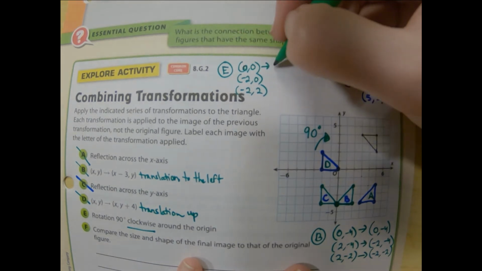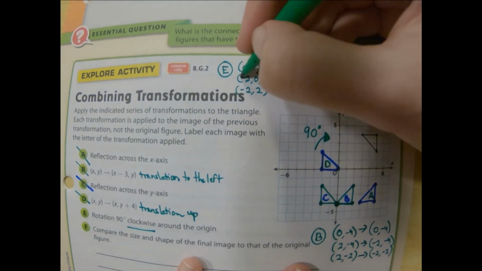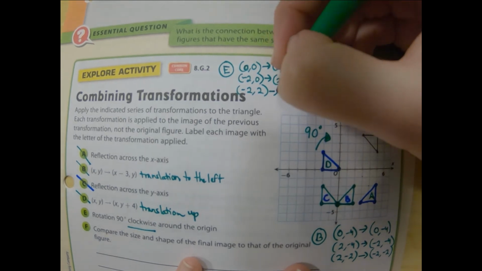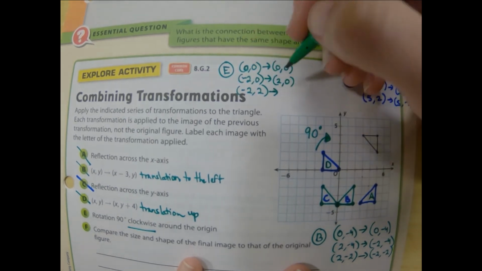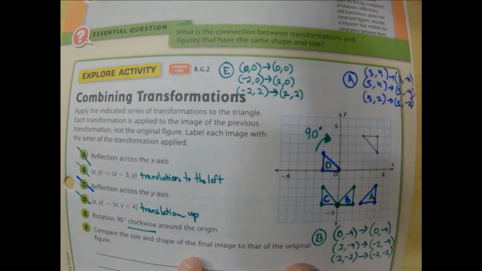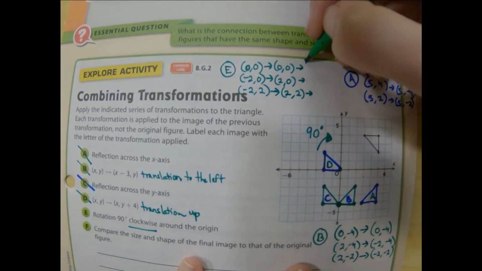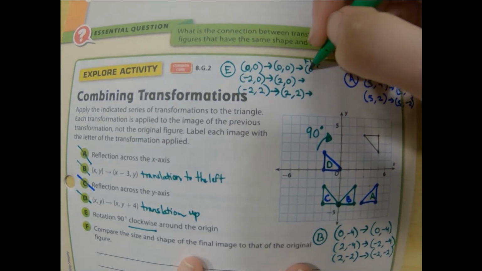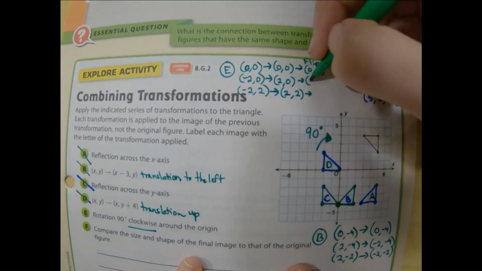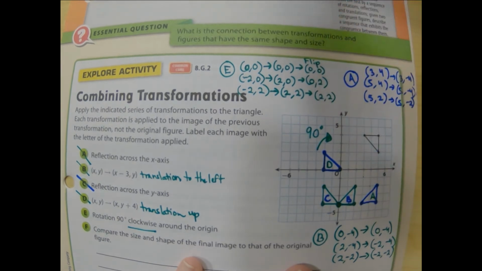So 0 times negative 1 is still 0, so 0, 0 stays the same. Negative 2 times negative 1 is 2, and the 0 stays the same. And negative 2 times negative 1 is 2, and the 2 stays the same. But now it's asking me to flip. This is where I flip. 0, 0 stays the same. This becomes 0, 2, and this becomes 2, 2, which stays the same.